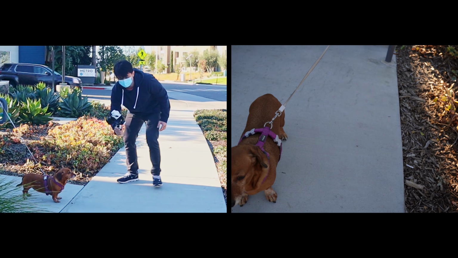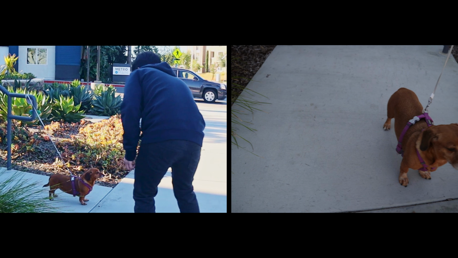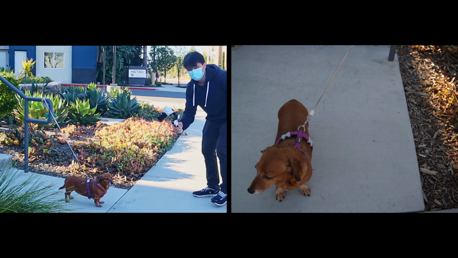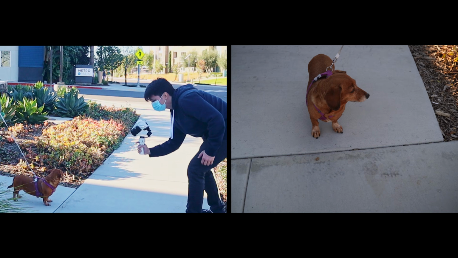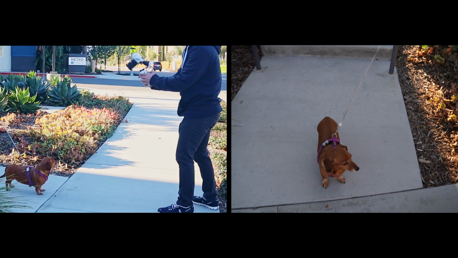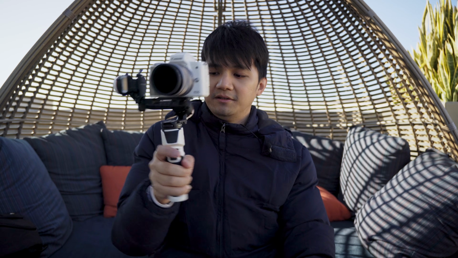In the lock mode, the camera will not follow any of the movements. If I move it to the left, the camera still faces forward. If I move it to the right, the camera still faces forward. So it does not follow your pan movements. It does not follow the tilt axis either. If I move it upwards, still facing front. Move it downwards, still facing front. It's locked. It does not follow the rolling motion either. So there is no motion followed in any of the axes.